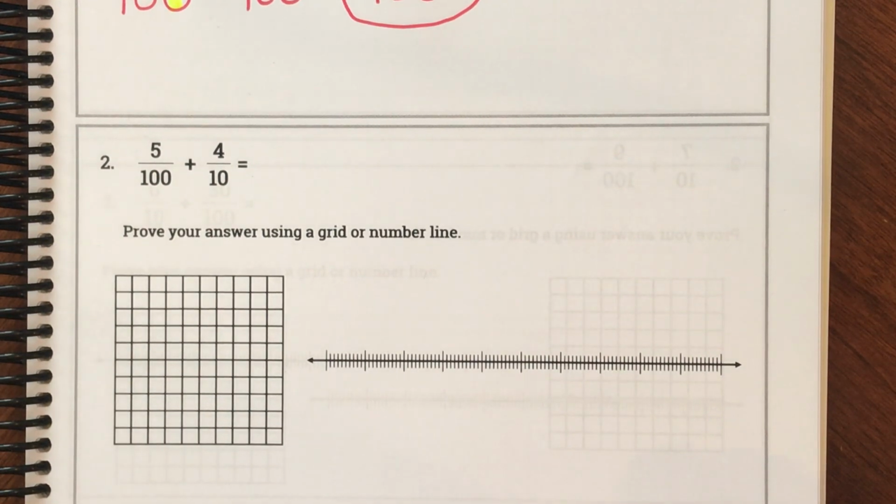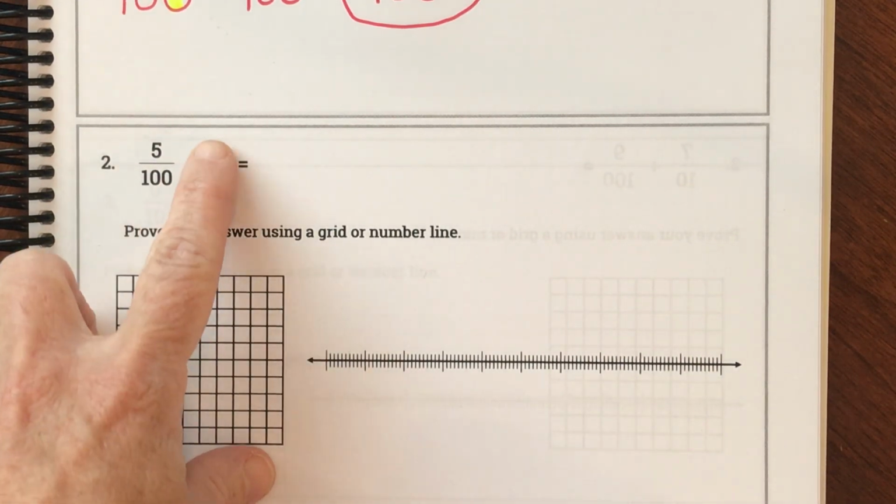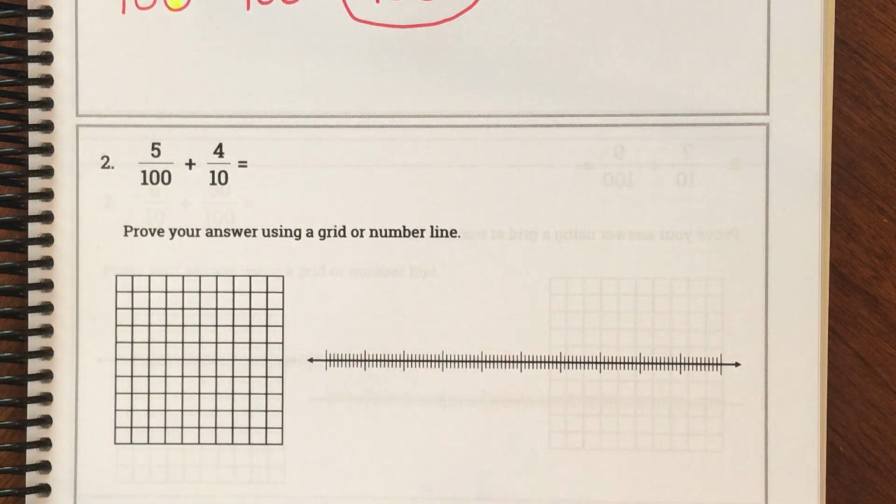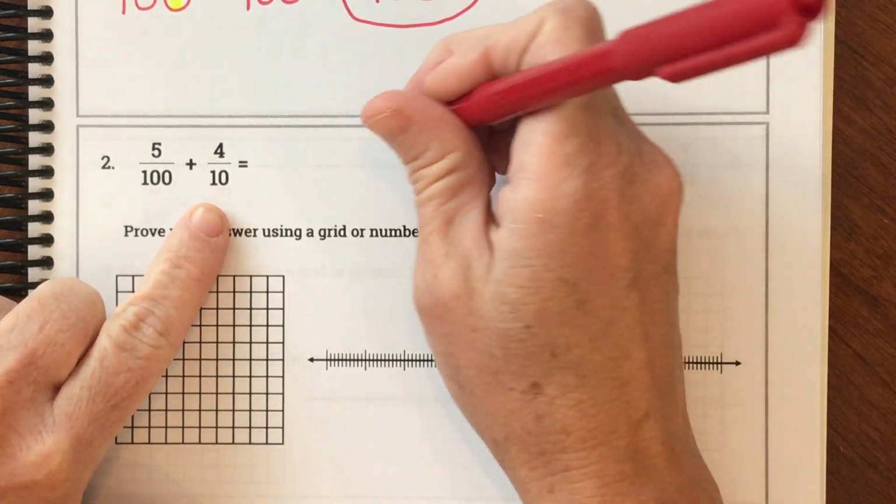Okay, let's look at my next one. It says 5 hundredths plus 4/10 equals. Okay, so again, step 1 says check my denominators, and they're different. I can't have different denominators. That's not allowed. So I know that I can change the 4/10.